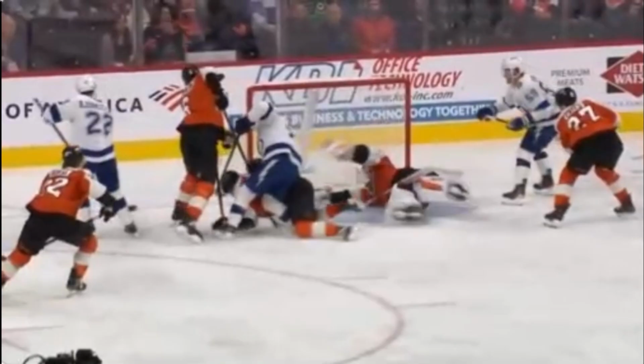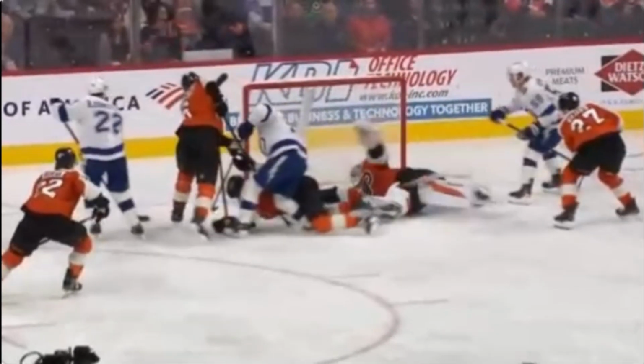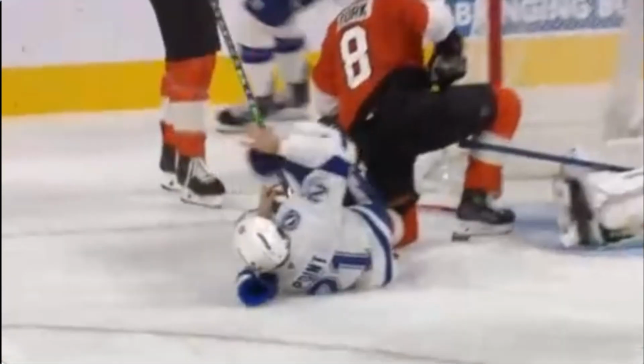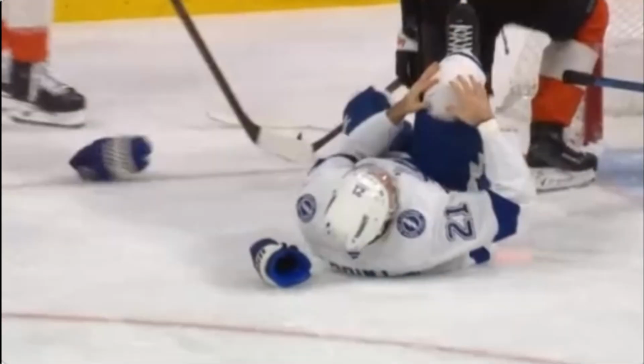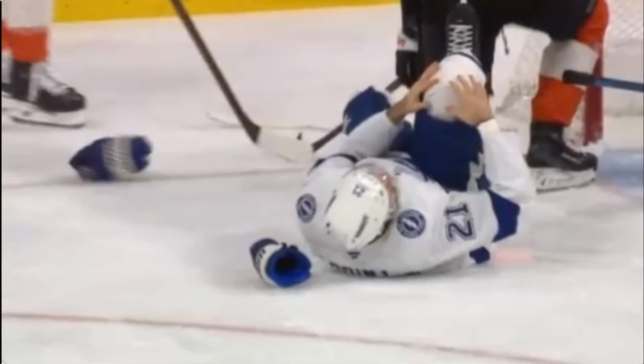The defender coming down, Point's leg trapped underneath with his foot, and then he goes down to the ice, and immediately he grasps at the inside part of his right knee. Again, those ligaments, the connective tissue, being stressed on this play.